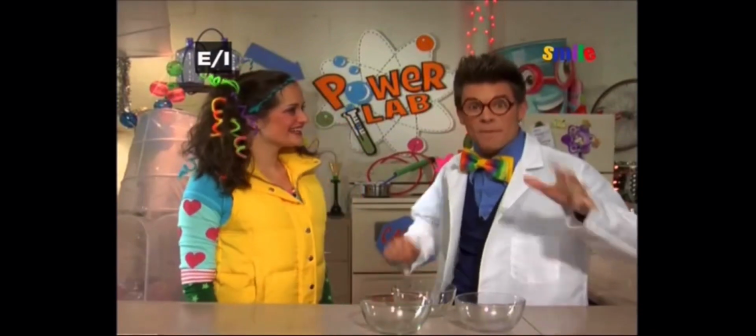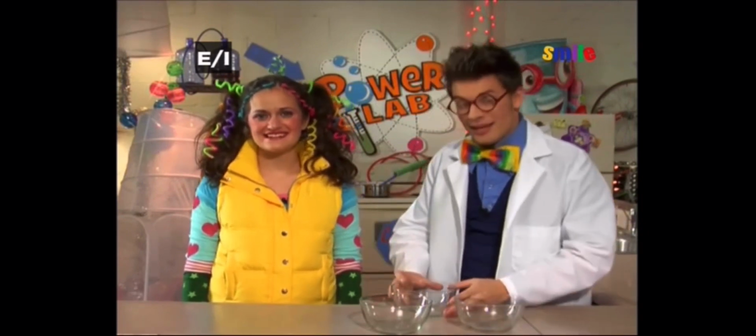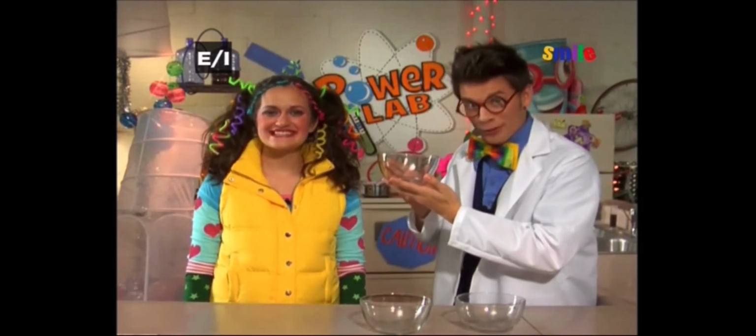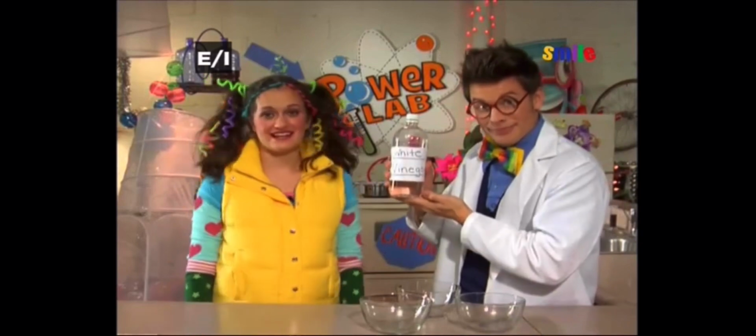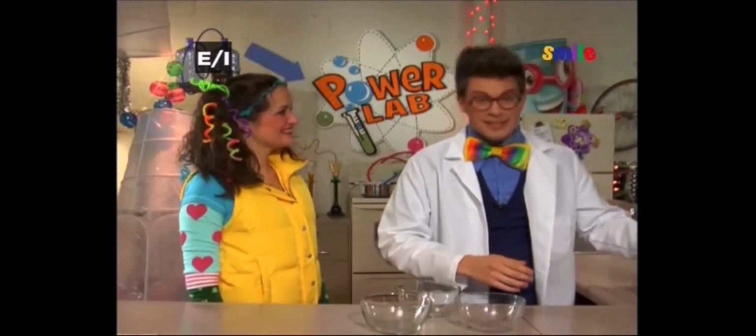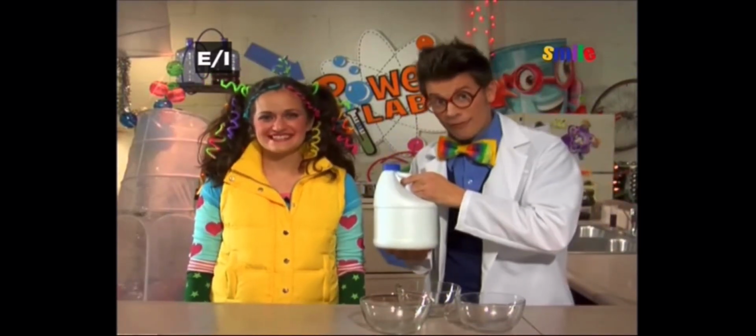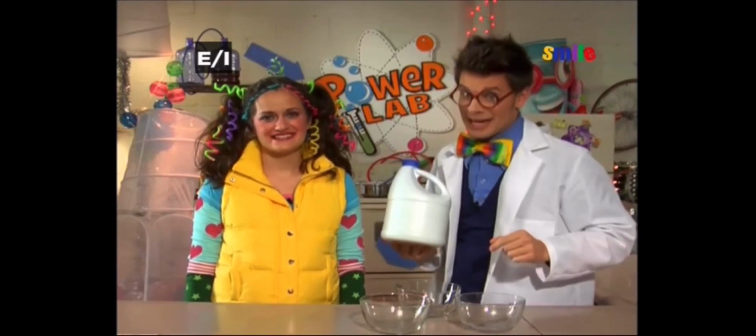Would you like to see how pigments can change colors in different environments? We can do that here? We sure can. We just need a few ingredients. First, get 3 clear plastic bowls. Then, we're going to need some white vinegar, some bleach. Now be careful with the bleach. You should only let adults handle it. And some water.